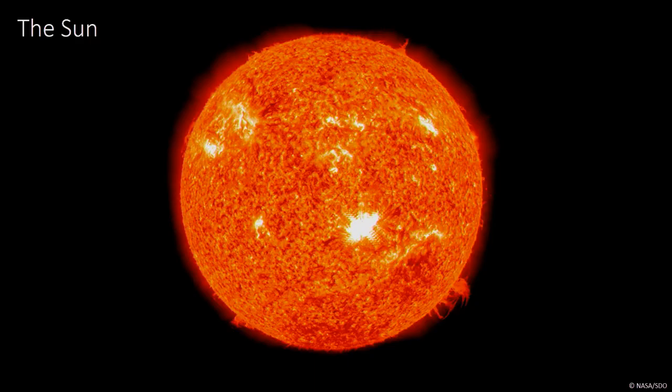So fusion is actually the process that powers the sun. So if we look at the sun, what we see is this tremendous amount of energy coming out. I don't know if you ever thought about this, but how is that energy generated? The process is actually rather simple. So you have a very large amount of mass, right? Because the sun is much bigger than Earth.